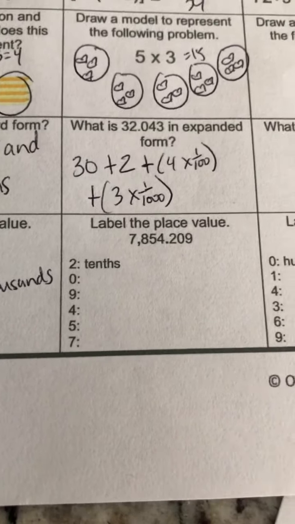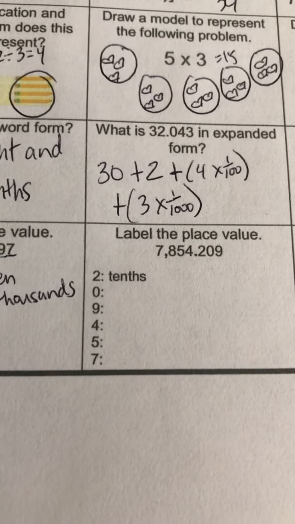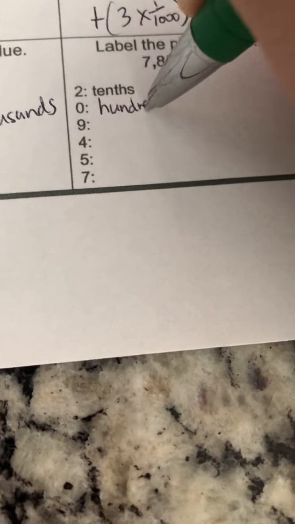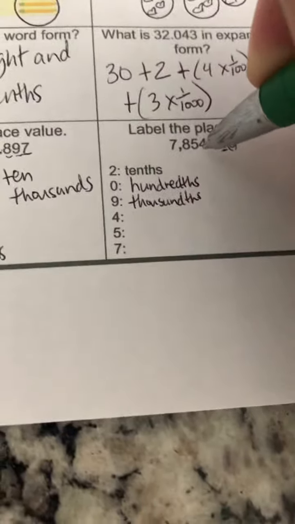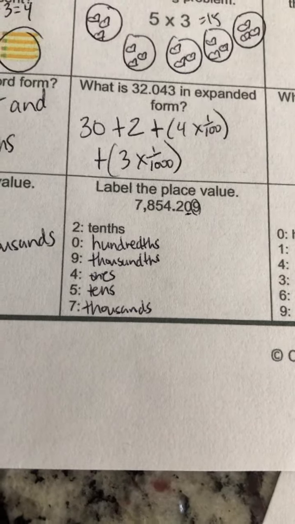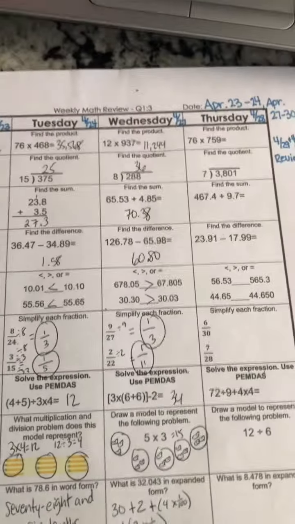Label each place value. The 2's already been done. That was in the tenths. The 0 here is in the hundredths. The 9 is in the thousandths. The 4 is in the ones. 5 is in the tens, and the 7 is in the thousands. Alrighty. That is Wednesday's spiral review.